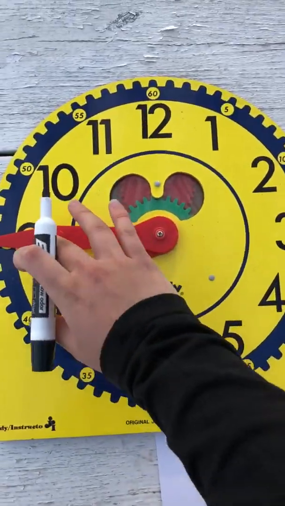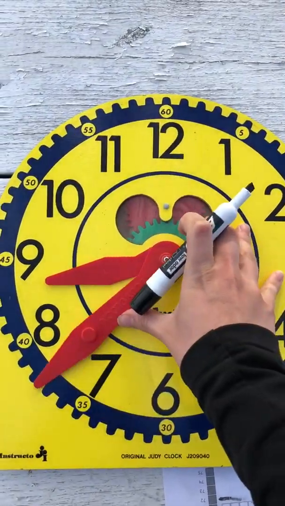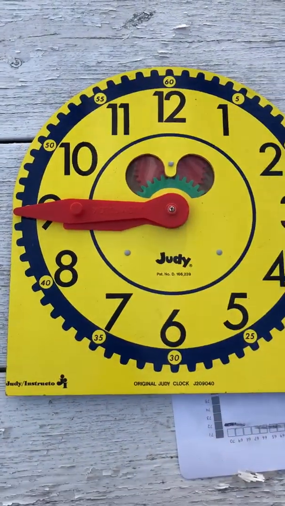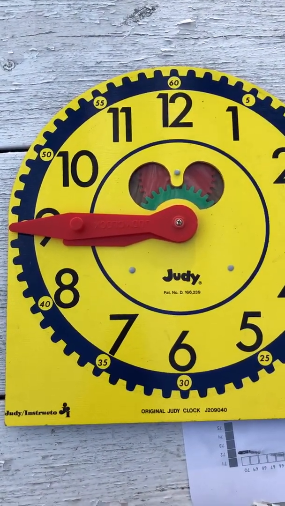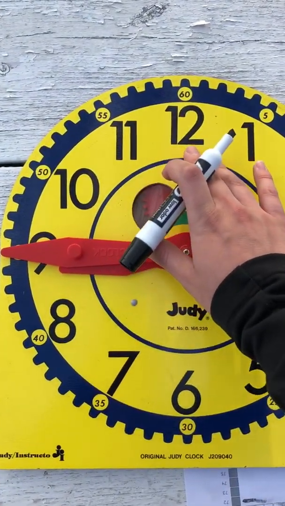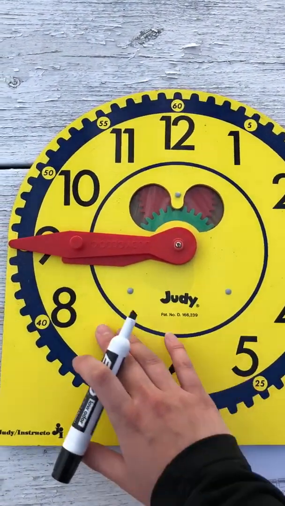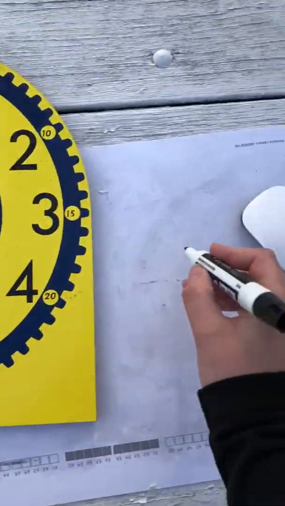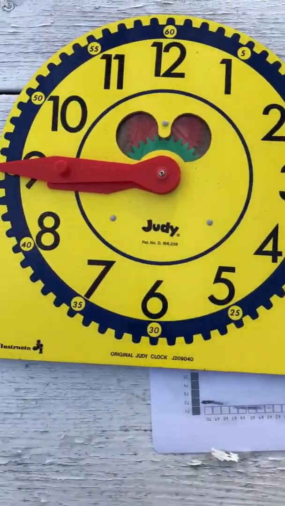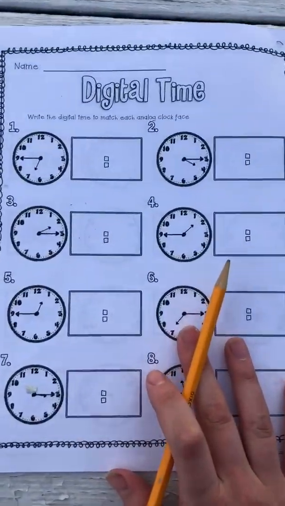All right, I'm hoping you all paused your clocks. That was 7:45, so 8:45 would be one more lap. Take a look. The minute hand and the hour hand are almost together. That's showing me 8:45. It's almost 9 o'clock. So it's 8:45. I want you to write that on your whiteboards. It's 8:45. Let's shift gears now and take a look at our digital time worksheet.